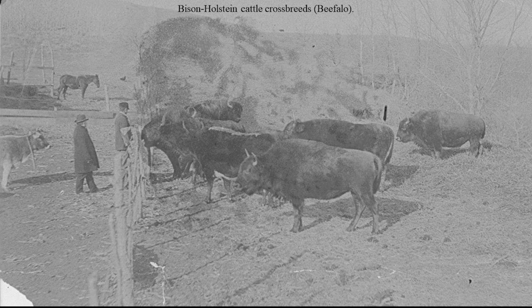So another experiment that Talbot had was the idea of crossing cattle with bison and creating beefalo. He was not the only one that was interested in that, of course, but he found that crossing bison with Holstein cattle, Holstein cattle being kind of the classic milk cow, was really effective. And so these are some of his beefalo that were a cross between bison and Holstein cows that he had managed to breed.